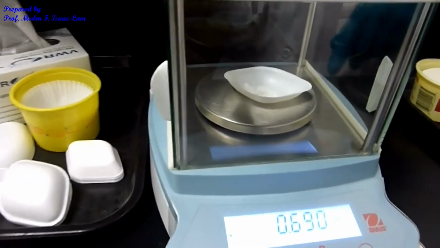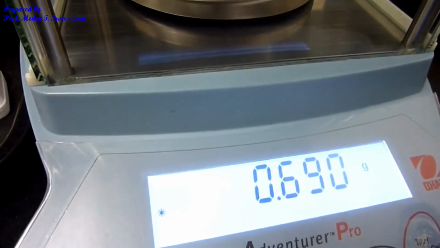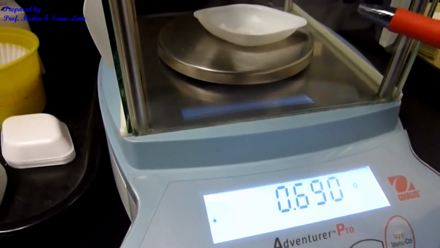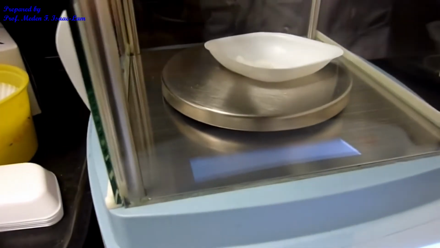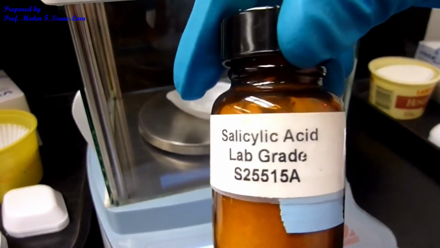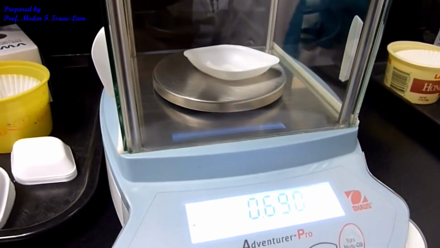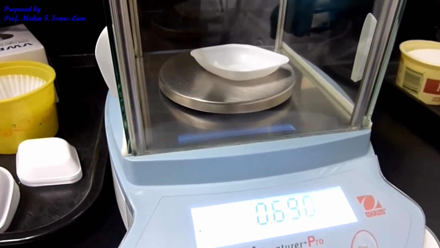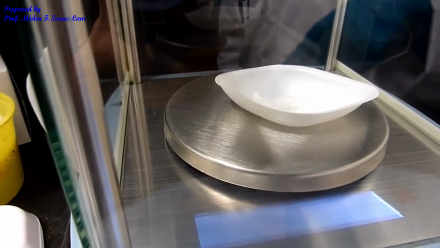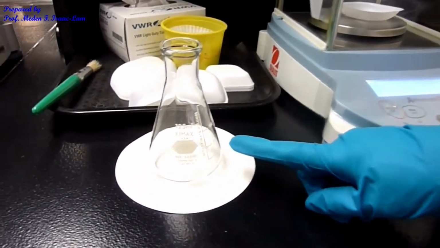So I already weighed 690 milligrams or 0.690 grams of salicylic acid inside the balance, and this is that sample, salicylic acid lab grade. So again, the weight is 0.690 grams or 690 milligrams. And then I'm going to transfer the sample into the flask, a 125 ml e-flask in here.